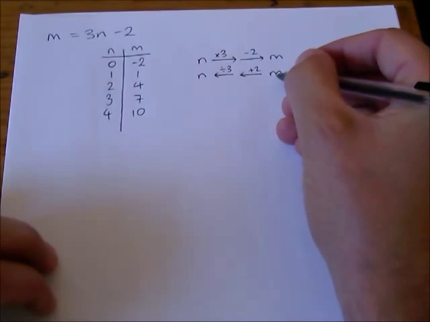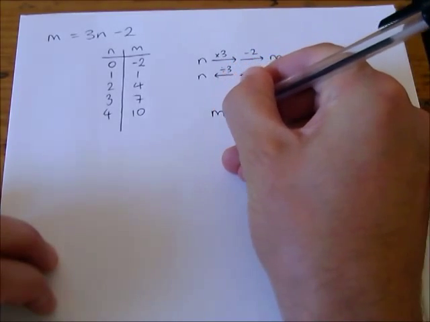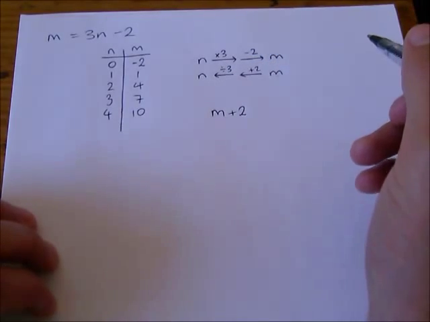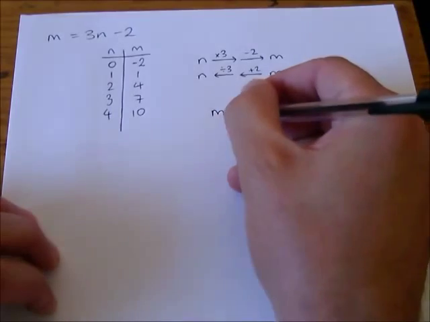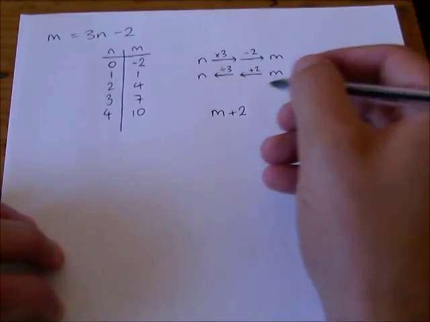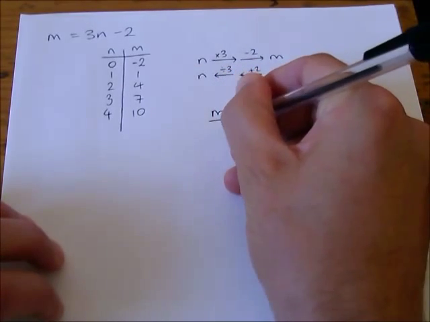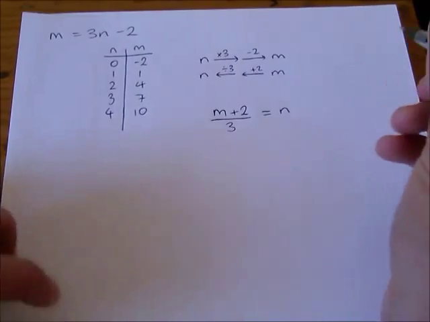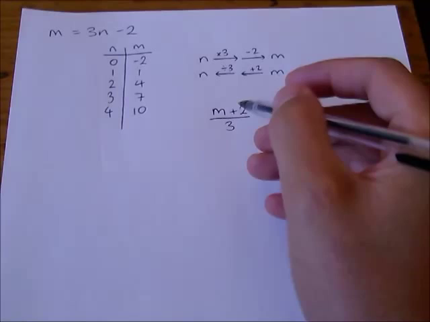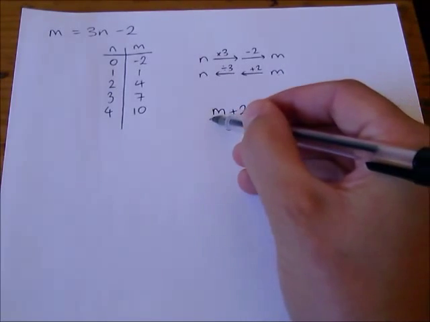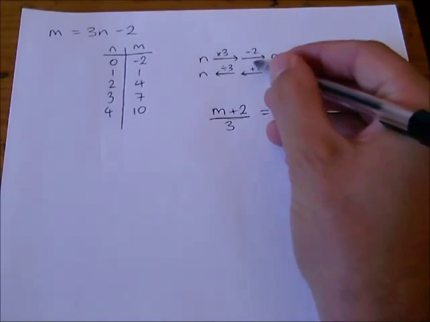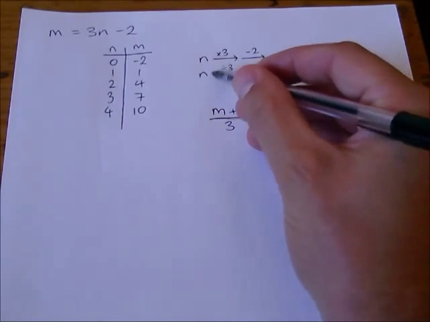Well, let's write down m plus 2. And then this second arrow says that I need to divide the answer that I've got. And this whole thing, this m plus 2, is the answer that I've got. And then divide it by 3. So notice how I put the line representing division all the way across under my m, under my 2, because that's indicating that I had to do the plus 2 part first and then divide the answer by 3.